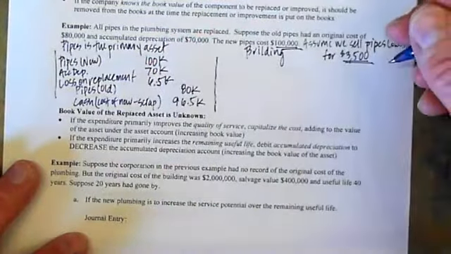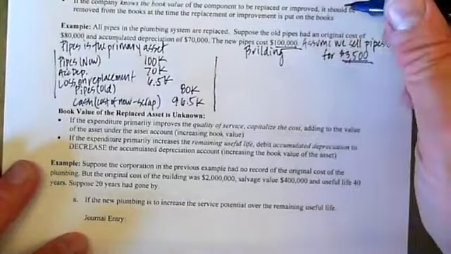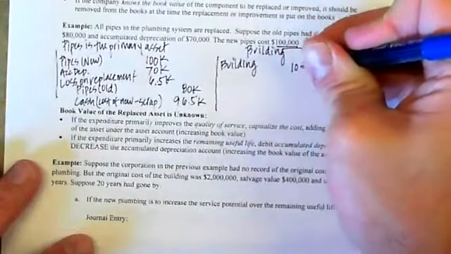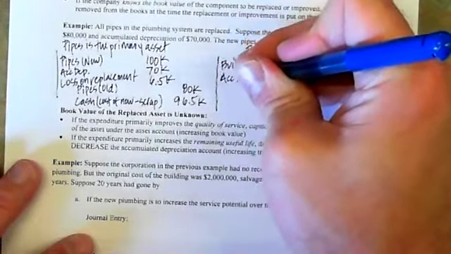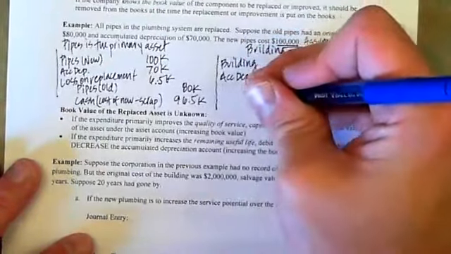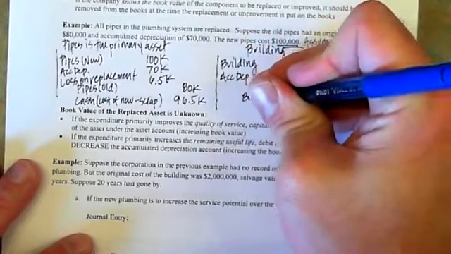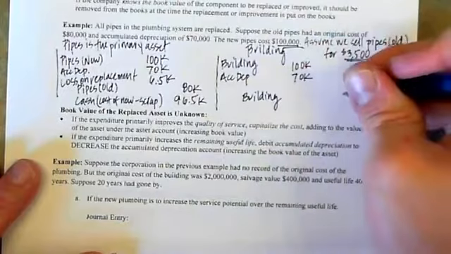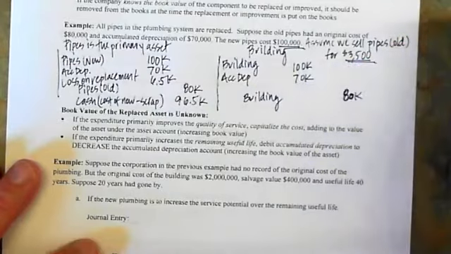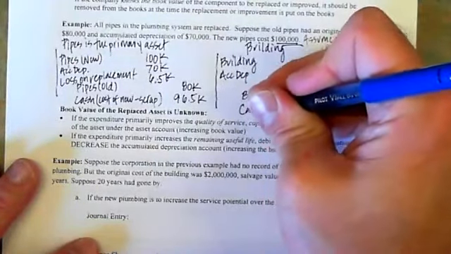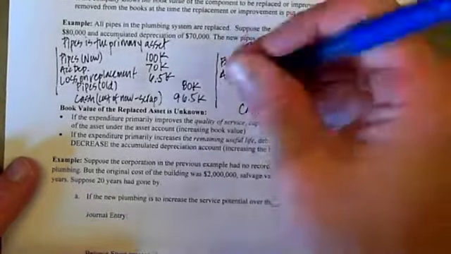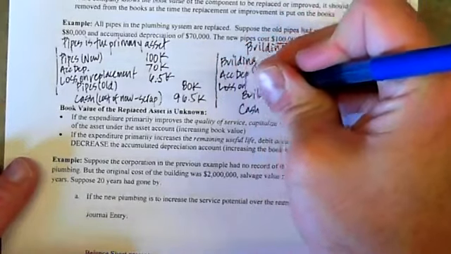Now, if we just recorded a building, exact same journal entry, only instead of saying pipes, I say building, right? The building gets debited by 100,000. The accumulated depreciation that is associated with the pipes, but overall the building is going to be debited. We are going to take out some of the old building, because if we recorded it as a building and we spent $80,000 on the pipes, that would have been a capitalized cost into the building, right? Cash would be, again, 96,500, assuming that we got 3,500.